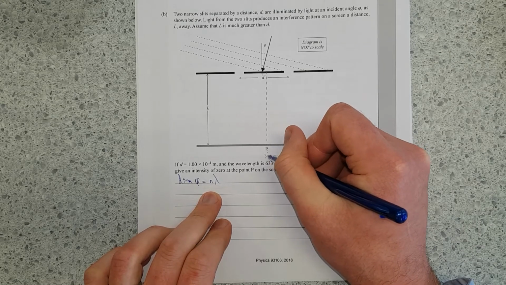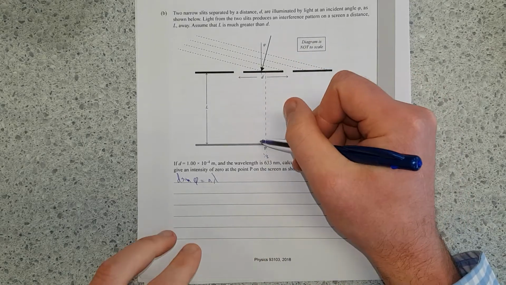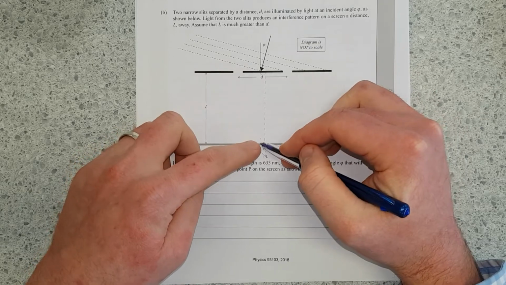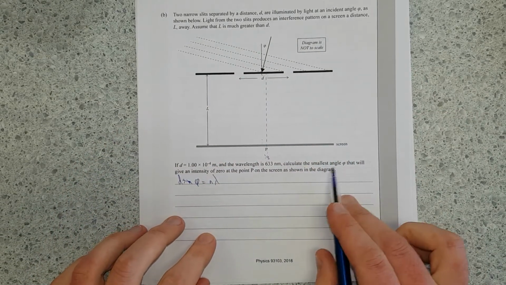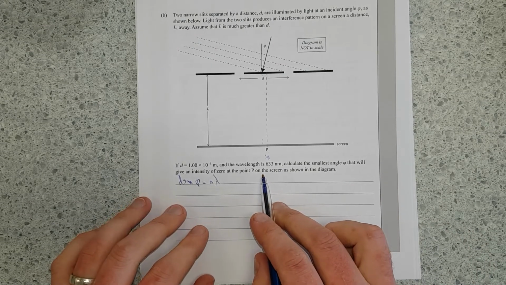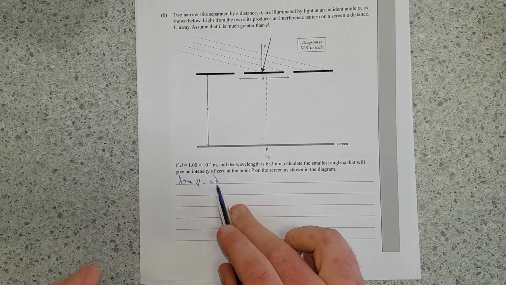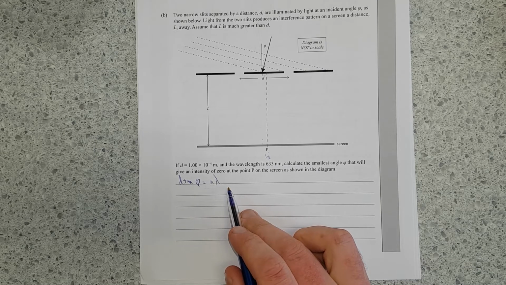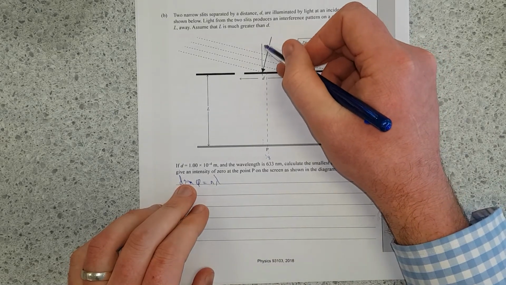That is when the path difference is a half. So here's the center line. The center line is always a bright spot, assuming it's symmetrical. So we're looking at the first dark spot, and we're trying to figure out what the smallest angle can be that'll give an intensity of 0 at point P. So what we have is d sine theta equals n lambda, and this theta is related to the path difference.